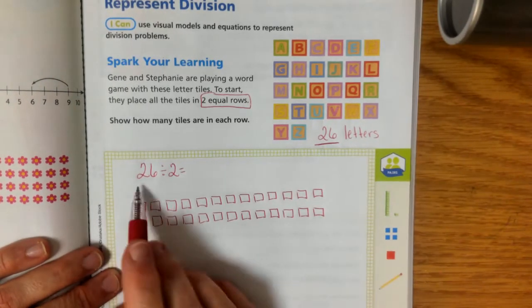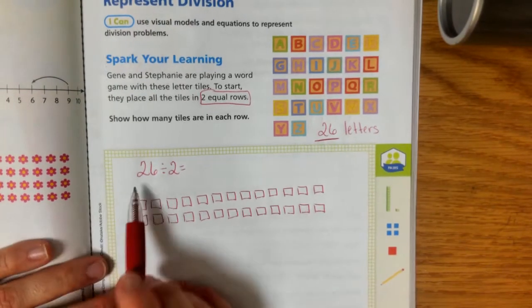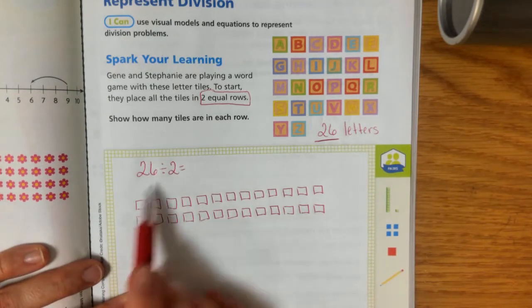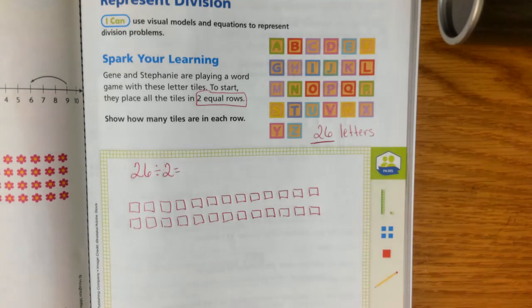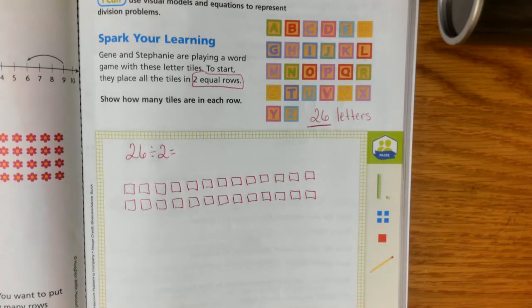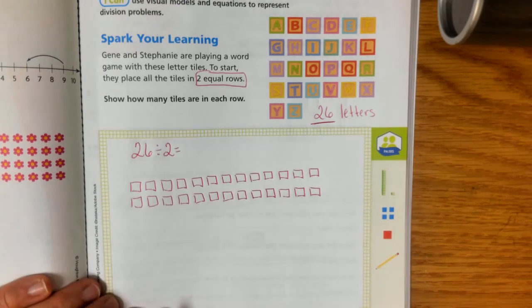Now you might have looked at this and said, I can do that. 26 divided by 2 is just 26 and half. What is half of 26, right? You might have been able to already do that in your head, but I wanted to show the picture and do the work so that way if you didn't know half of 26 right off the top of your head, you would be able to do this and figure it out.